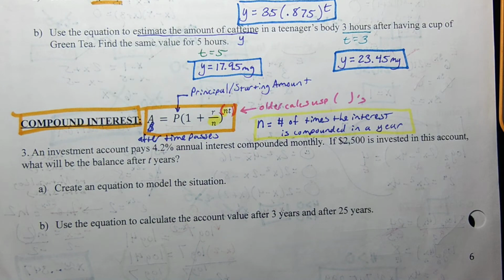So if I said the interest was compounded monthly, how many times a year is monthly? 12 times a year. If I said it's compounded daily, how many times per year would that be? 365. And if you're like, what about leap year? We just use the 365. What if I said compounded weekly? 52, good work.